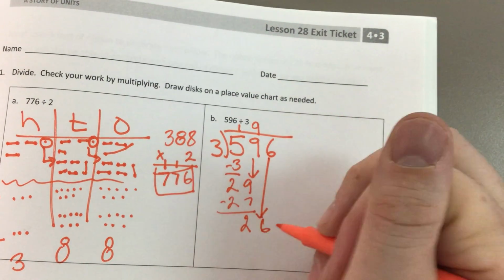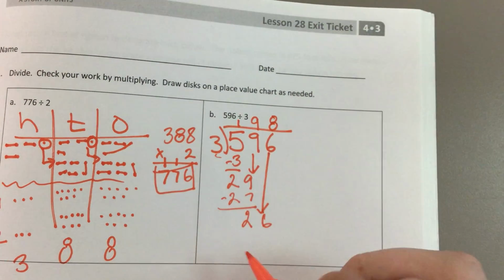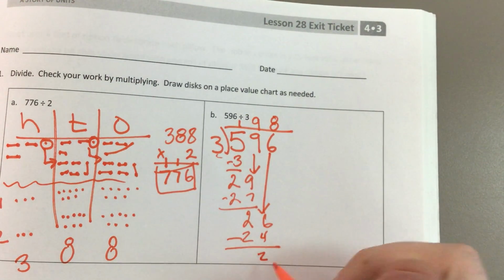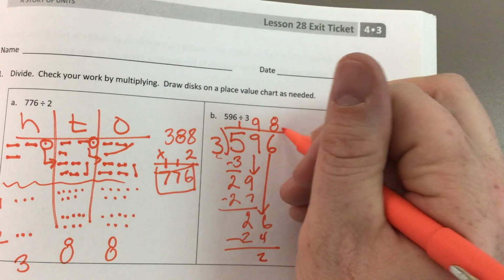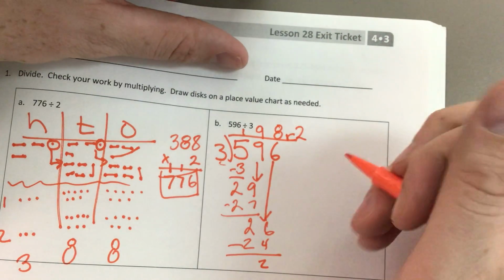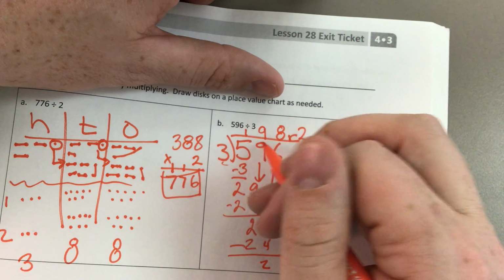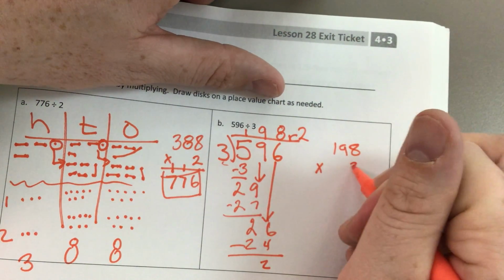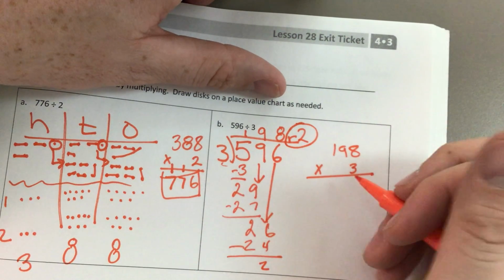Bring down the 6. How many times does 3 go into 26? It goes in 8 times without going over. That would be 24. 26 minus 24 would be 2, which is going to end up not being able to be divided anymore, so that would be our remainder of 2. So we're going to check our work through multiplication. We're going to take our quotient, 198, and multiply it by 3. But don't forget this remainder of 2. We'll come back to that in a moment.